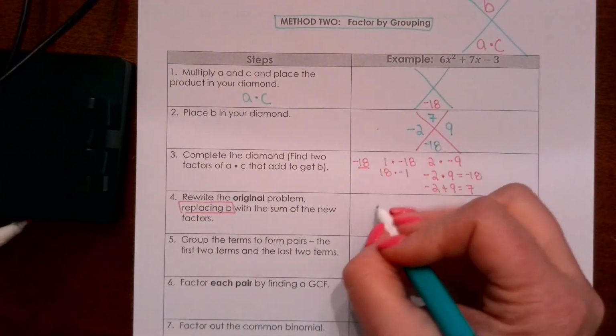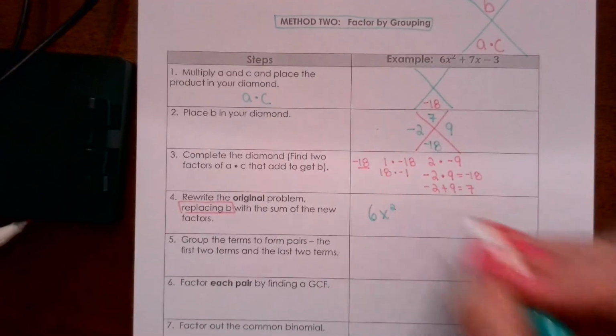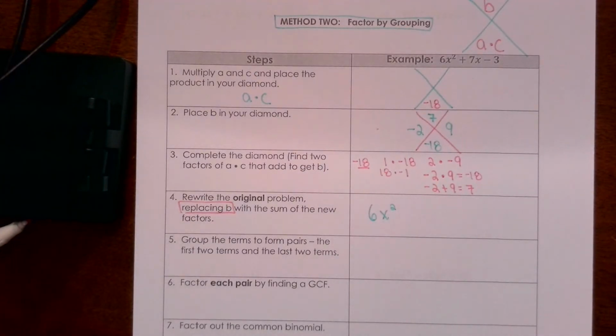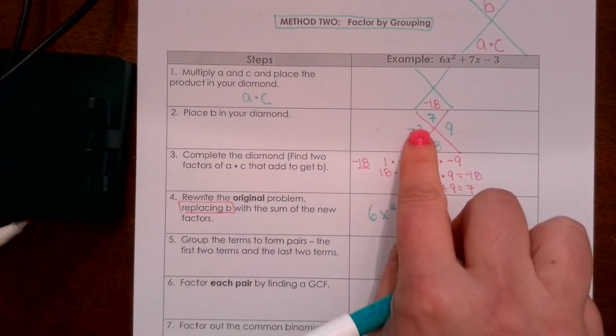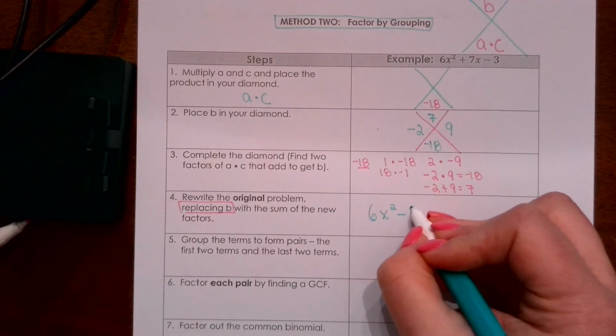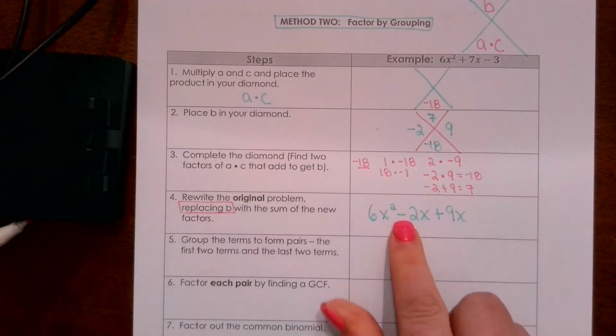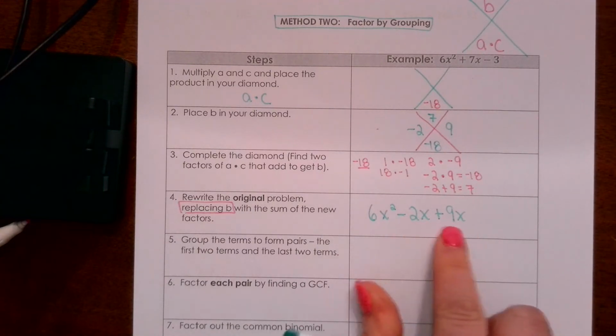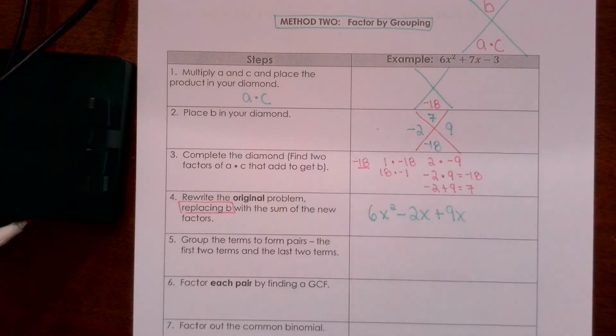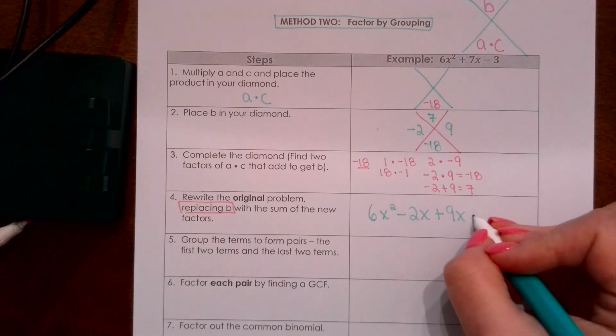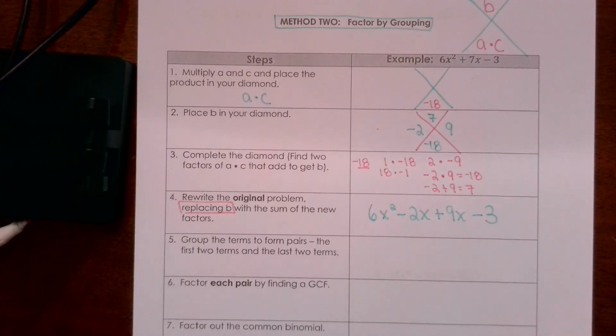You are going to take your first term, 6x squared. It is going to stay the same. It's b that is replaced. And I know that I have negative 2x plus 9x. Negative 2x plus 9x is 7x. I'm getting back to where I was, and I'm going to keep c the same.